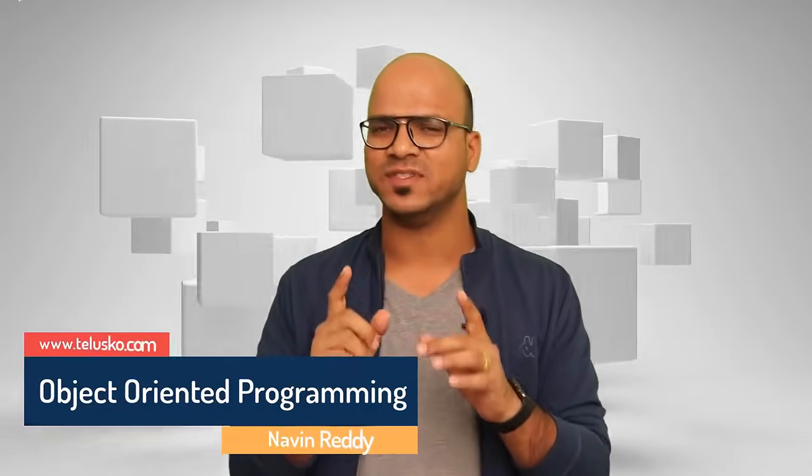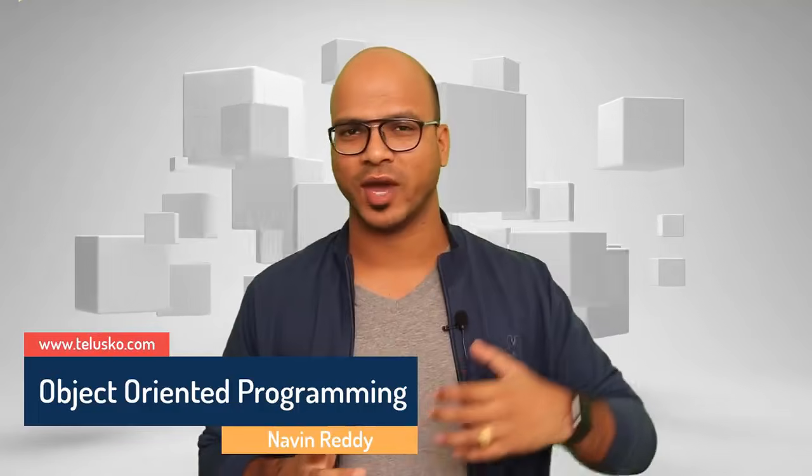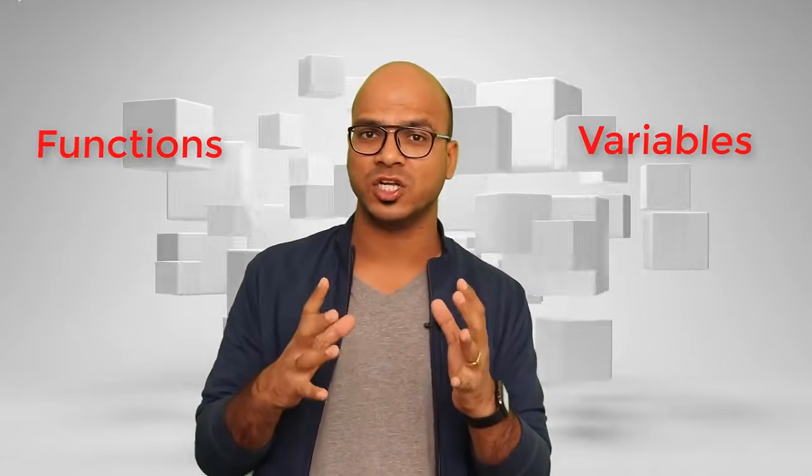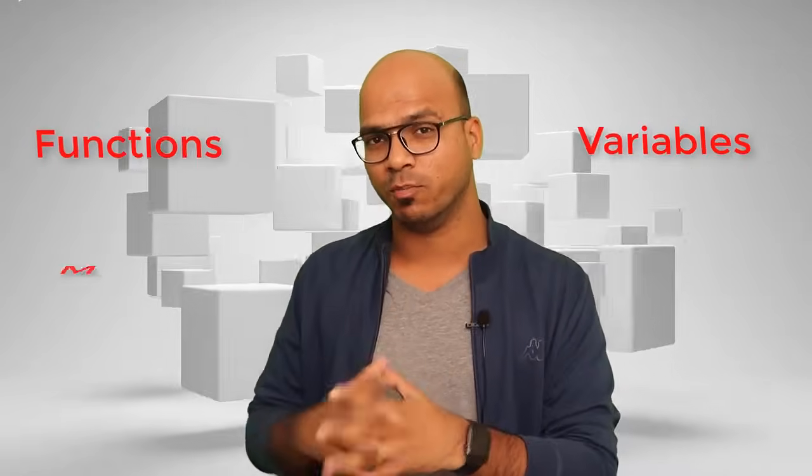Now till this point we have seen the language fundamentals of Python, right? We have seen variables, how to pass a variable to a function. We have seen function, right? How to define a function, how to call a function, and then we moved towards modules, and now we know how to create different files. Once we have talked about the language fundamentals, let's move towards the concepts.